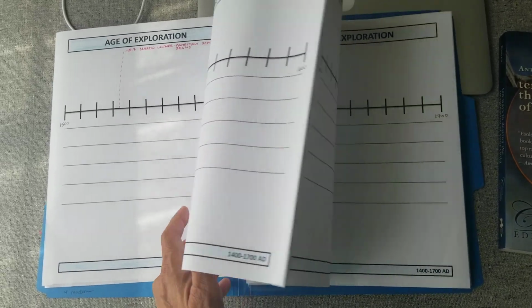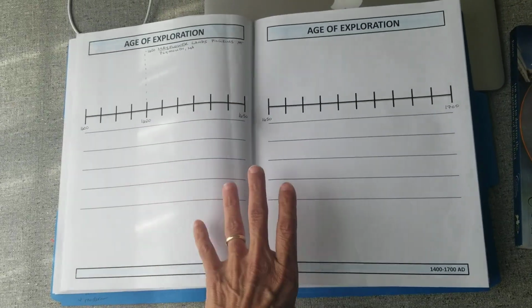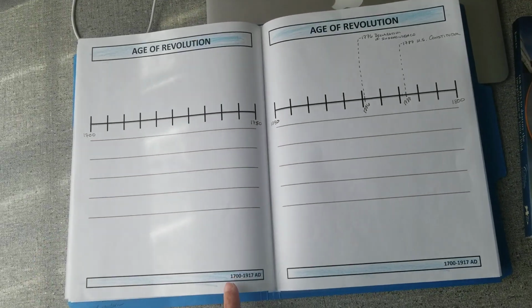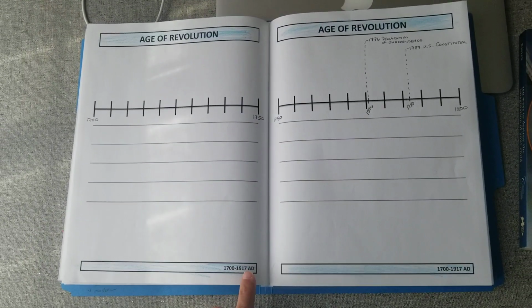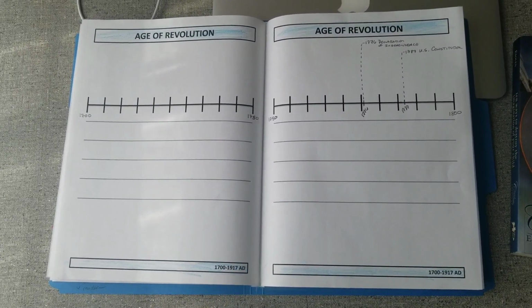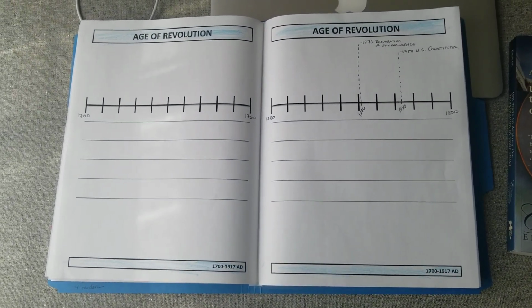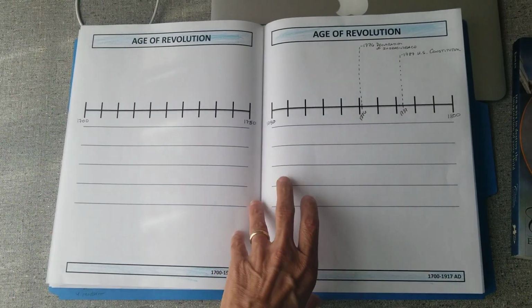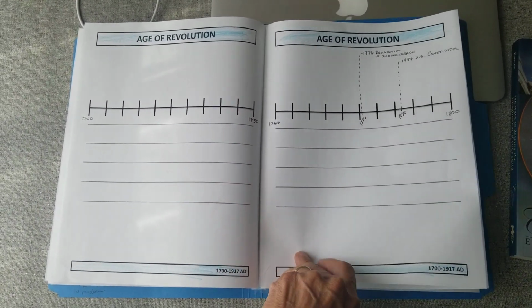After the Age of Exploration, we move into the Age of Revolution. And that is from 1700 to 1917. So it wasn't only the American Revolution, but other revolutions were happening around the world. And so we just did a slightly darker blue. I don't even know that you can tell, but it was just a way to show that there's a change.